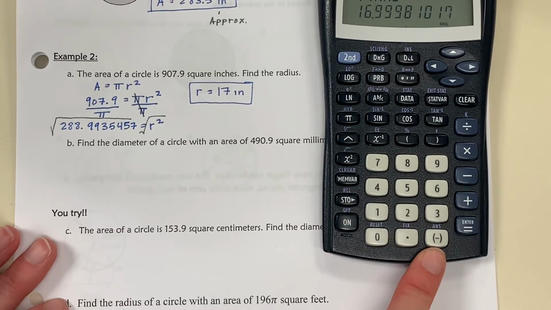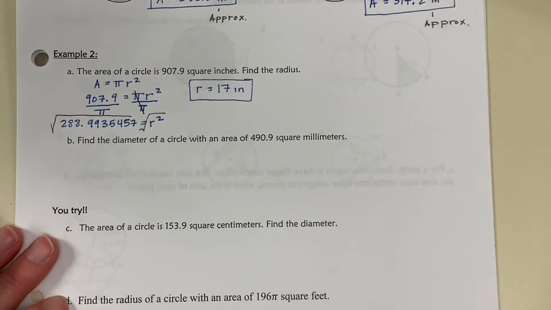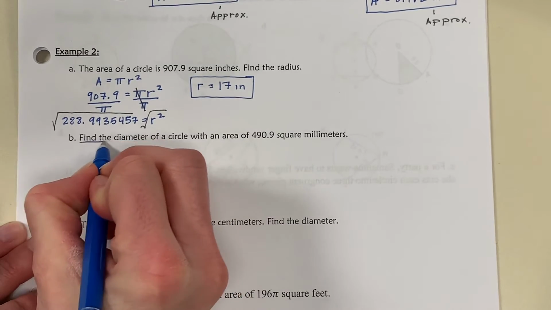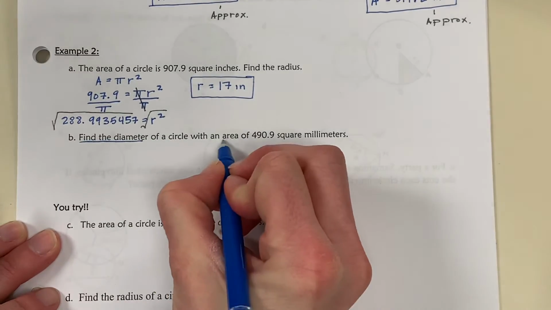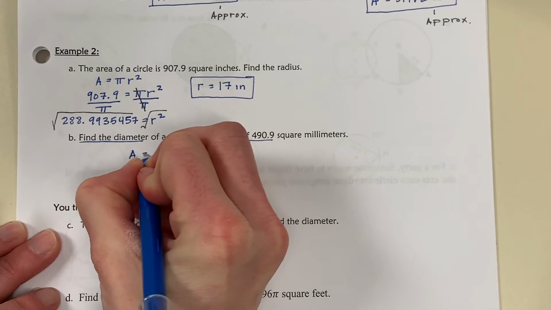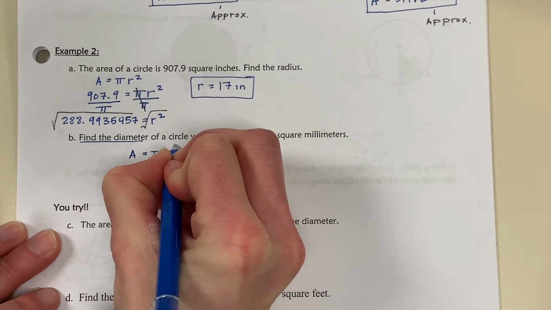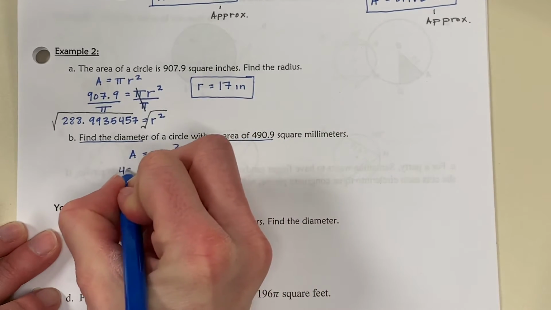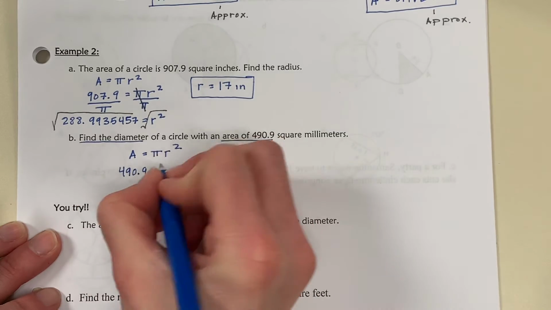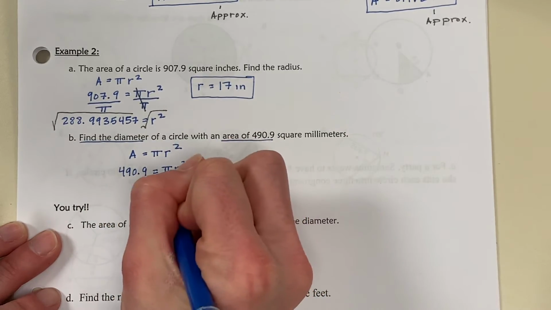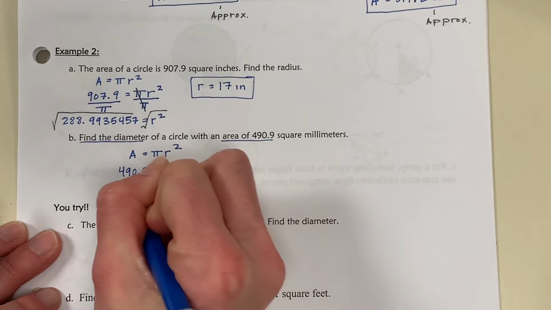Okay. Letter B, find the diameter of a circle with an area of 490.9 square millimeters. Now, I need to find the diameter, and I'm given the area of the circle. So I know area is equal to pi r squared. The area is 490.9 equal to pi r squared. So I'm going to divide both sides by pi.